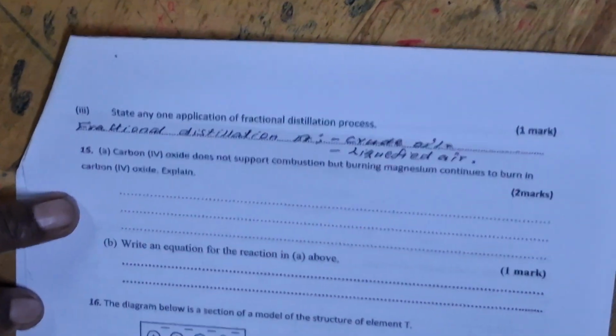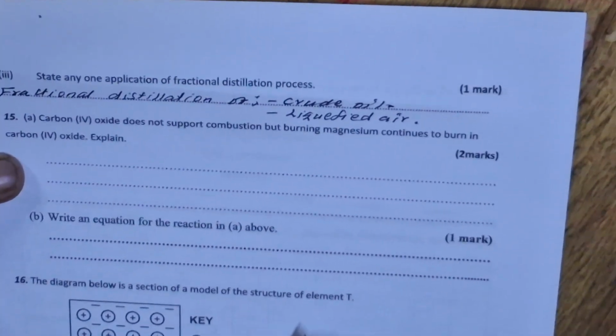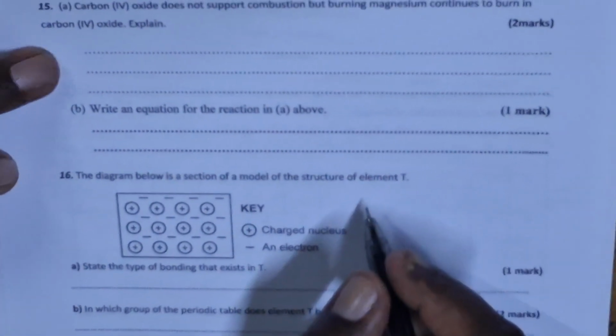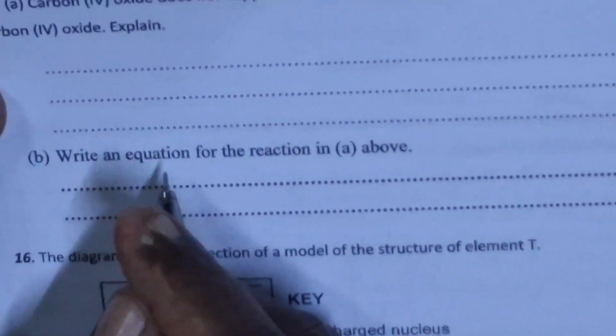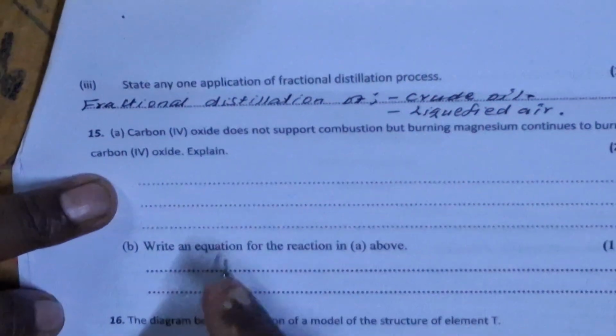Number 15. Carbon dioxide does not support combustion, but burning magnesium continues to burn in carbon dioxide. Now the heat from the burning magnesium decomposes carbon dioxide to carbon and oxygen. Then oxygen continues to support burning.